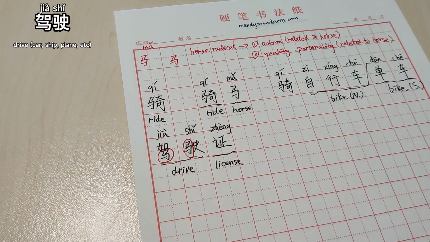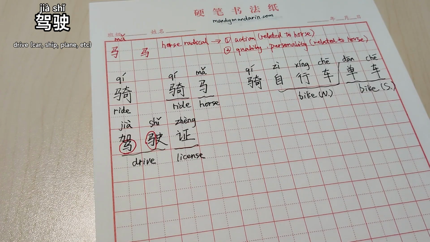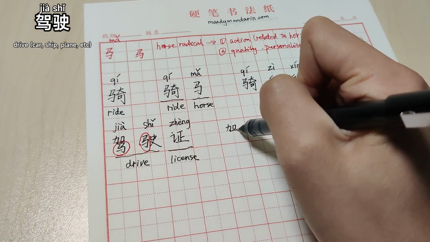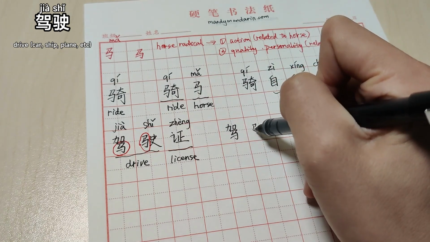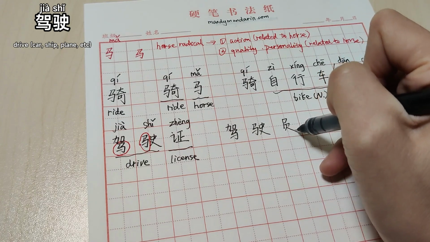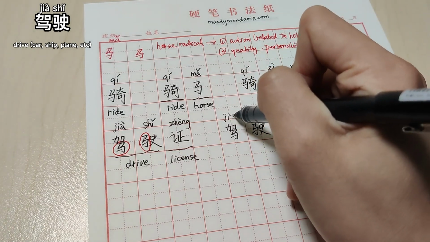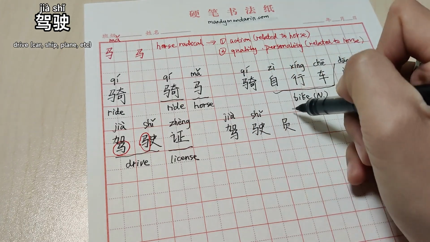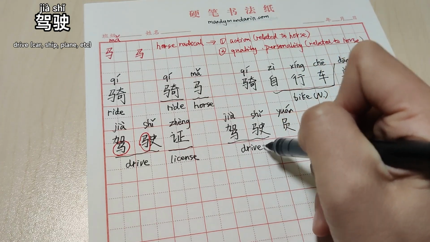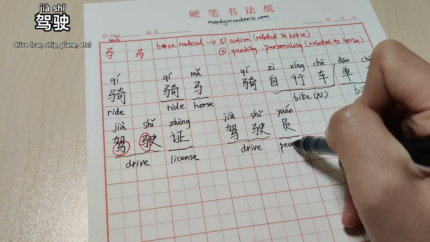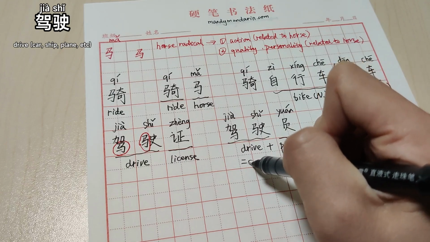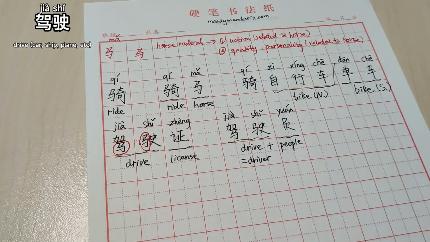And also you can say the driver, which is 驾驶员. So 驾驶 is to drive, 员 is the people. So the people that drive is the driver.